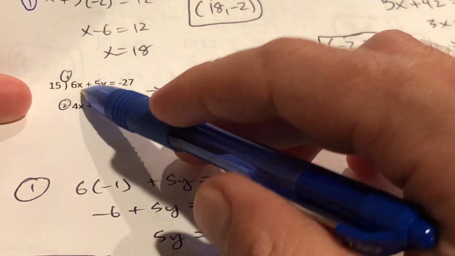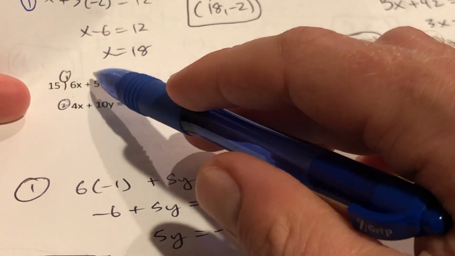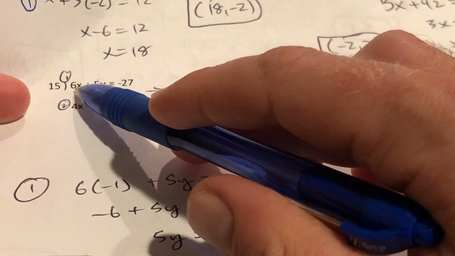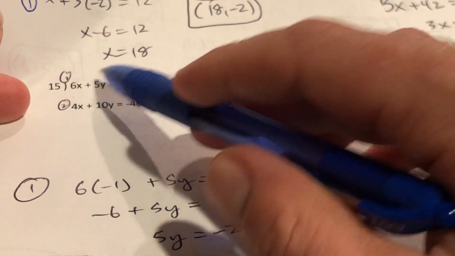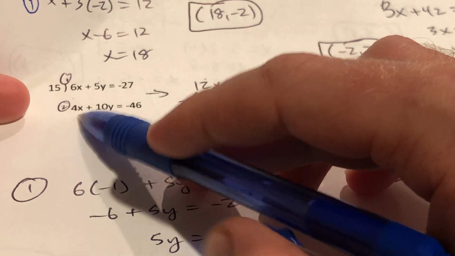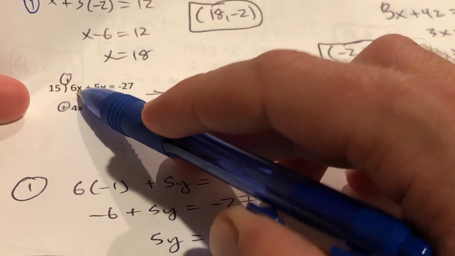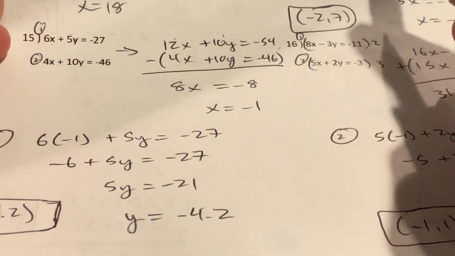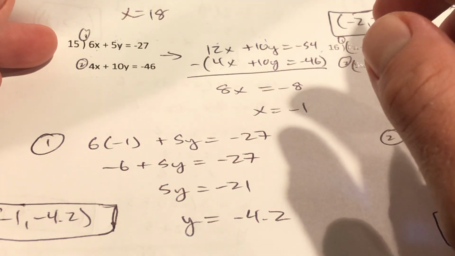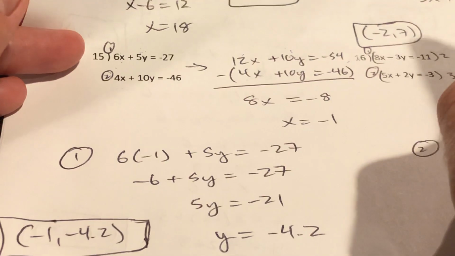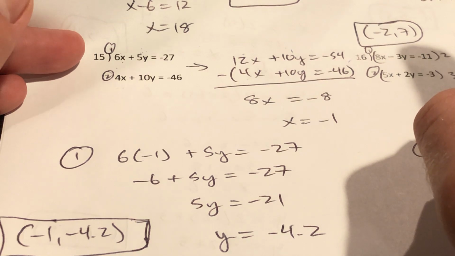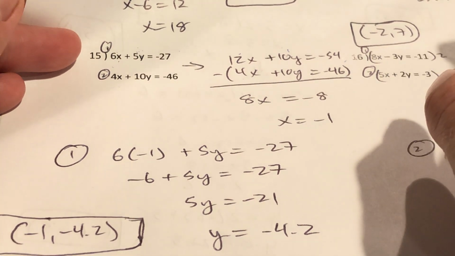So I'm going to use, and this is where I made a slight boo-boo here, I'm going to use the original equation 1. I'm going to plug -1 in for x. Again, you can plug -1 in for x there. It doesn't matter. So 6 times the -1 plus 5y is a -27. And I get y is a -4.2. -1, -4.2. That's a oopsie. Oh, well.